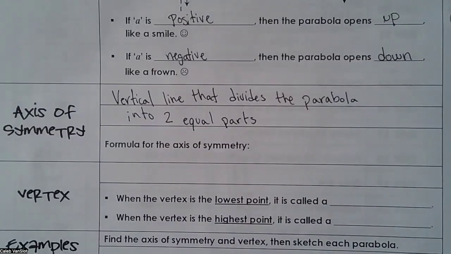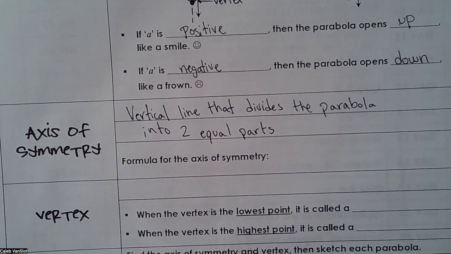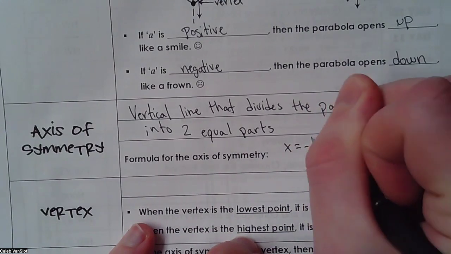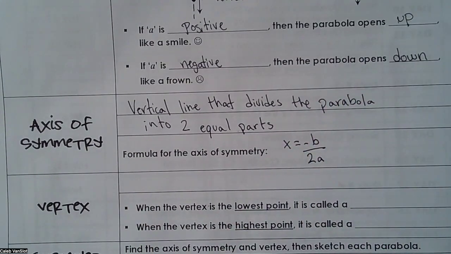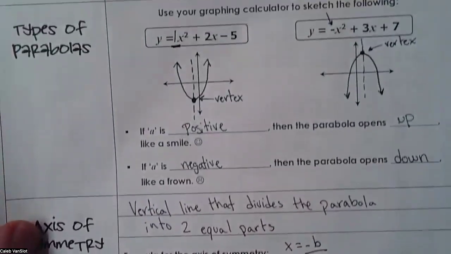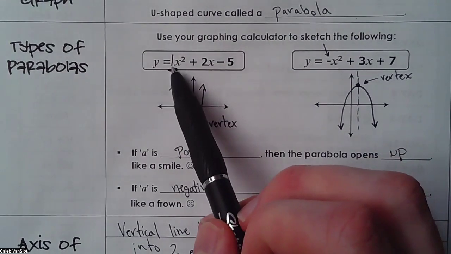And our formula to actually solve what that axis is going to be is x equals negative b over 2a. All right. Where we get that b and the a from is going to be our standard form of the equation, right? So if we take a look up here, you guys, our a value is what comes in front of the x squared, right?